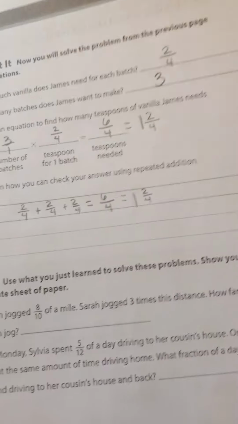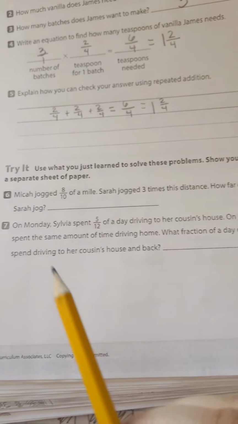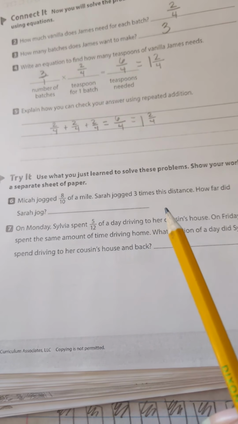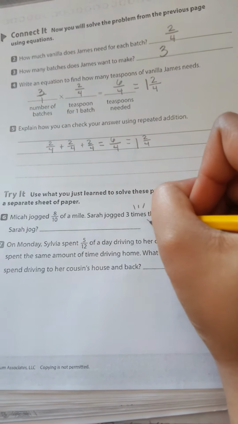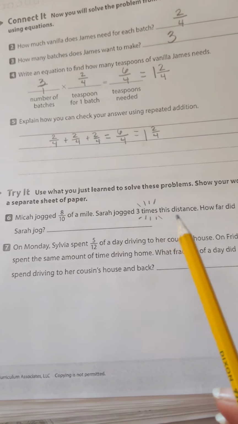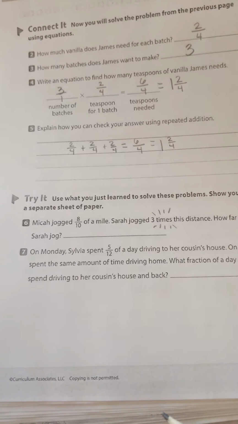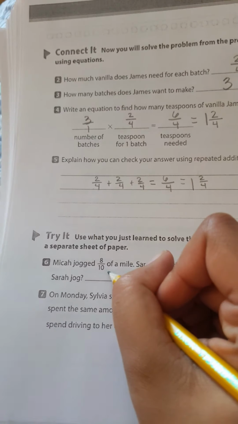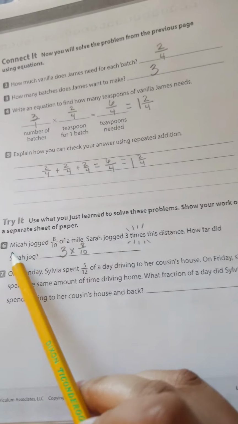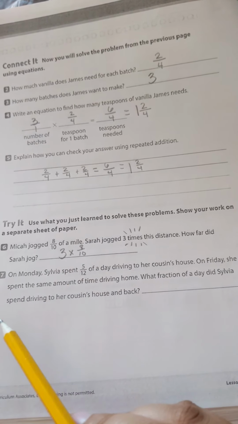All right, let's talk about Micah. We're going to try it. Micah jogged 8/10 of a mile. Sarah jogged 3 times. Oh, look at that. Freebie information. 3 times this distance. How far did Sarah jog? Well, we know that times means multiplied. 3 times 8/10. So Micah jogged this much. Sarah jogged 3 times that. Okay?